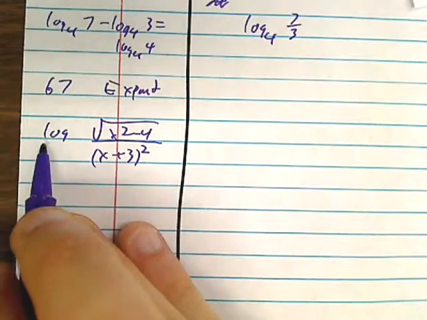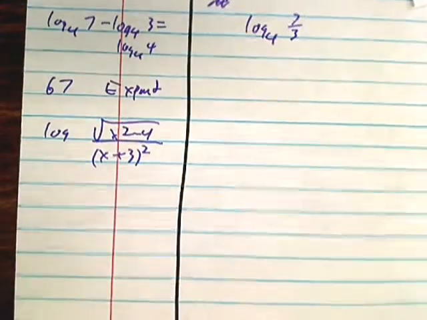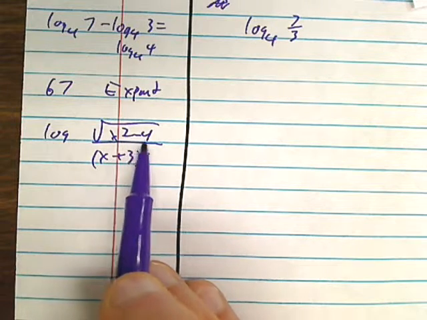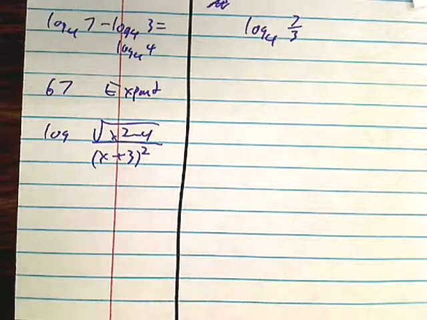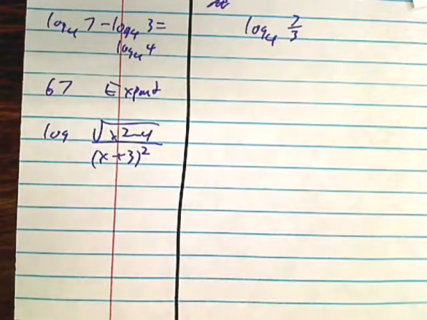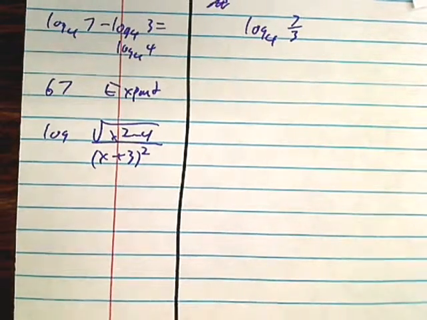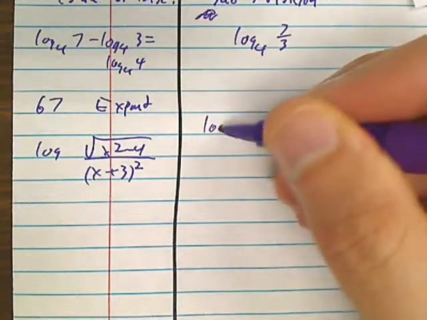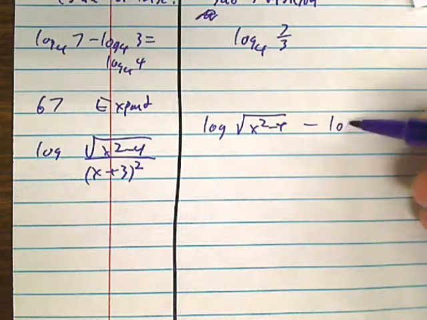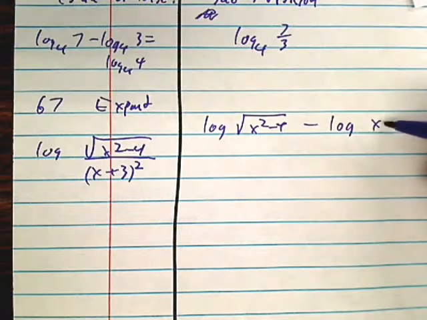So we're going to expand this one logarithm into many different logarithms. The first step, this fraction, write it as a subtraction problem. You're going to write log of the numerator minus log of the denominator. Go ahead and do that. Okay, so log of the numerator minus the log of the denominator.